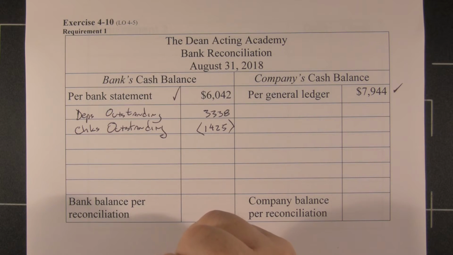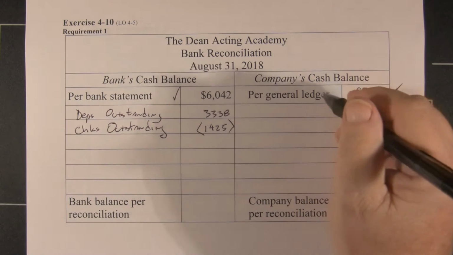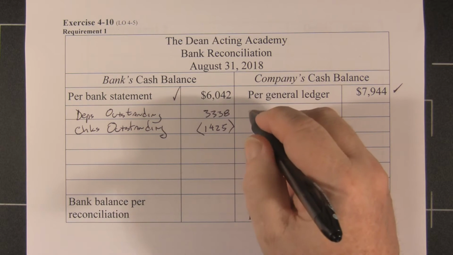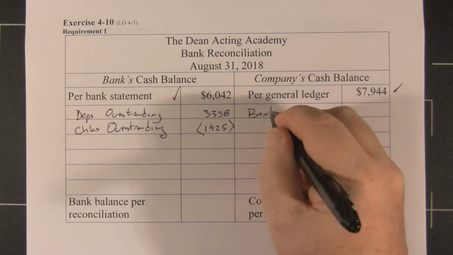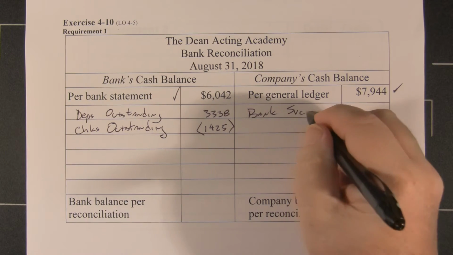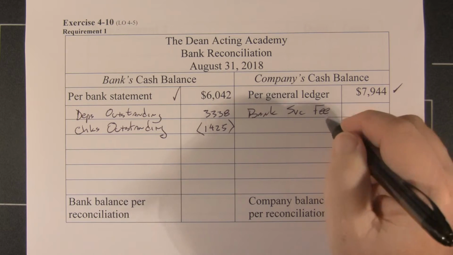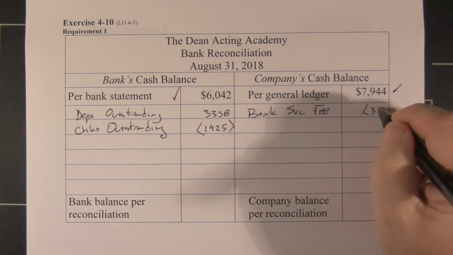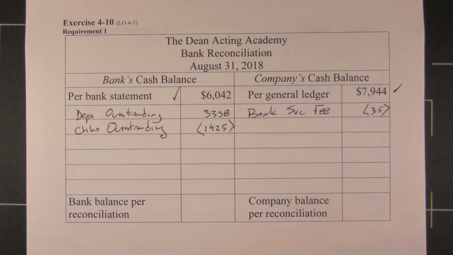Then we go on and it tells us that the company's balance of cash, that's this number over here, our cash ledger, does not include a service fee of $35. So we have bank service fee of $35. We have to subtract that. It's a fee, we're paying it.